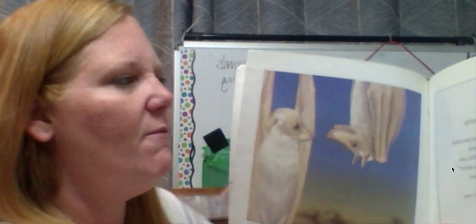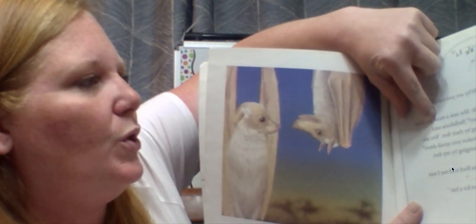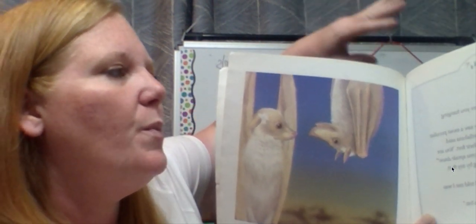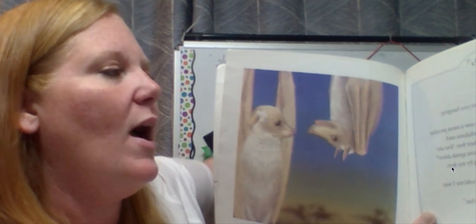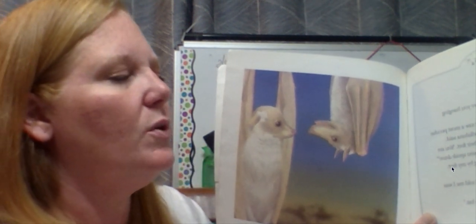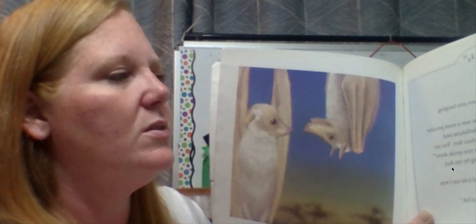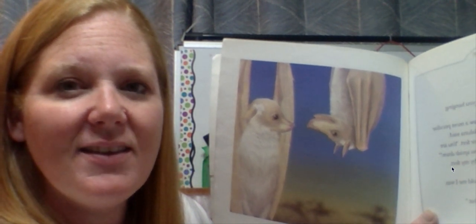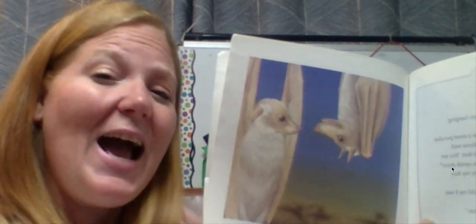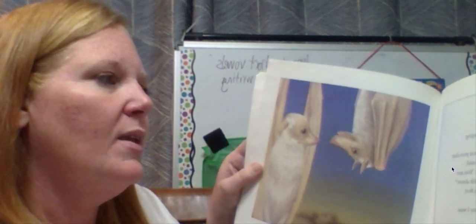So let's see if we can fit another word in peculiar. What do you think? Good. A different face, a strange face. Good job. Because she has been seeing birds.